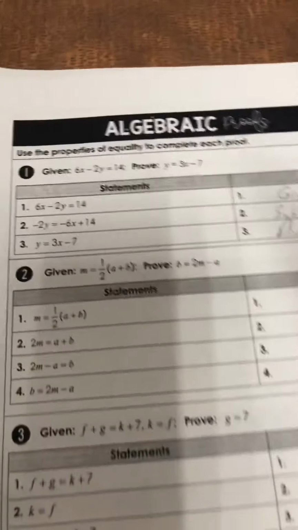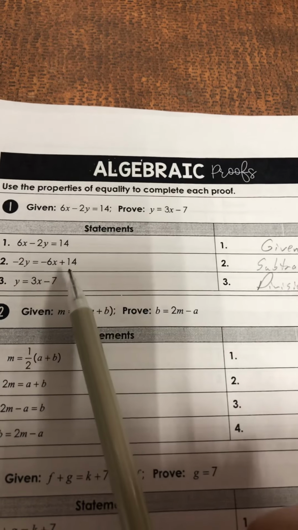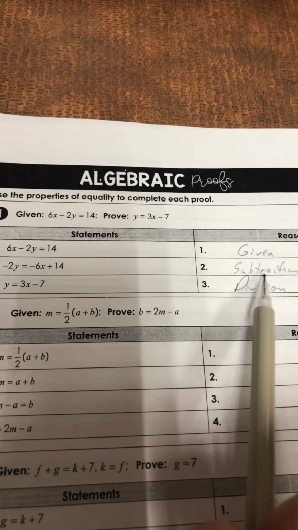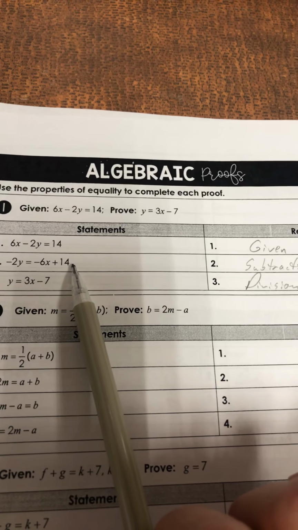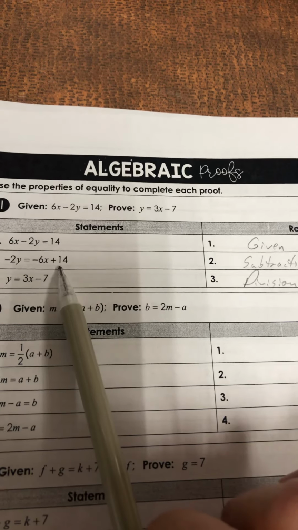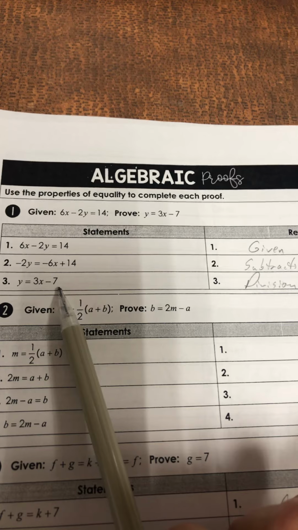It's kind of a long one, just 2 more pages. This first one, I'm given this amount, and then I use the subtraction property. It looks like I subtracted 6x from both sides, and then I divided everything by -2.